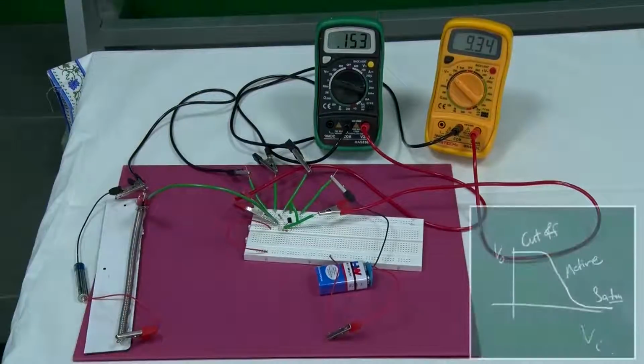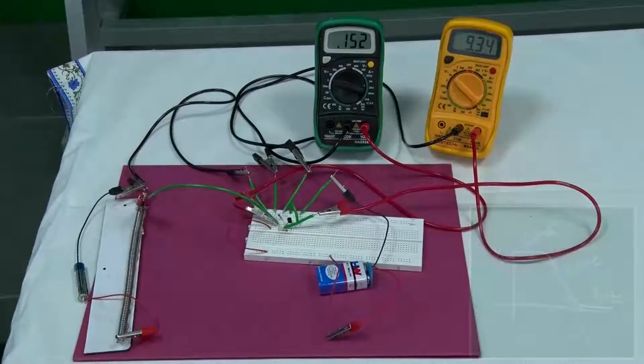It was 9.34 before this biasing, it is still 9.34 because it is in the cutoff region. This small biasing voltage is not able to sufficiently forward bias the base emitter junction, and you do not have significant injection of charge carriers, and the collector current is still 0 at the biasing voltage of 0.153.